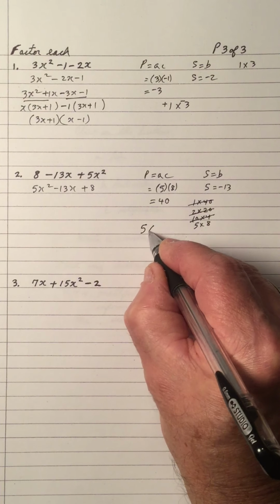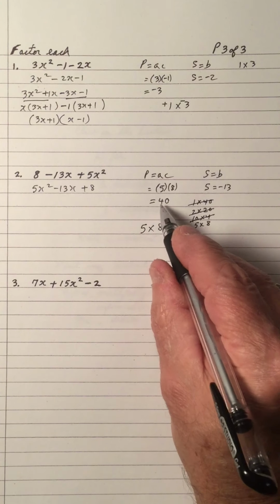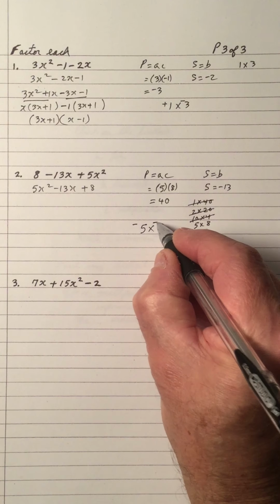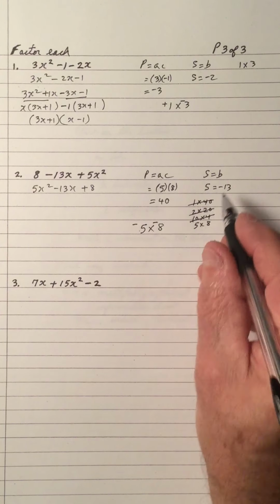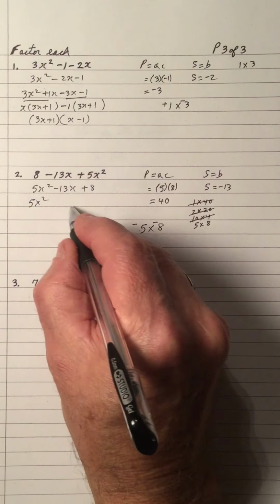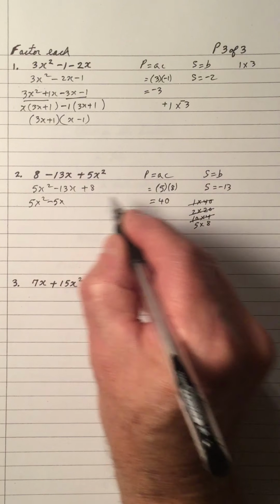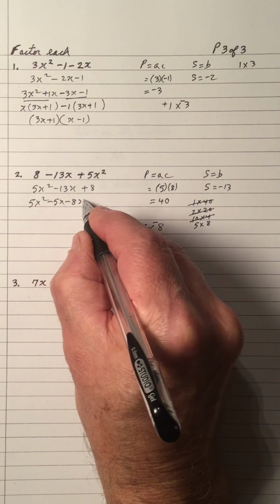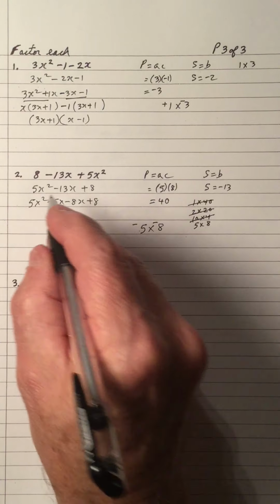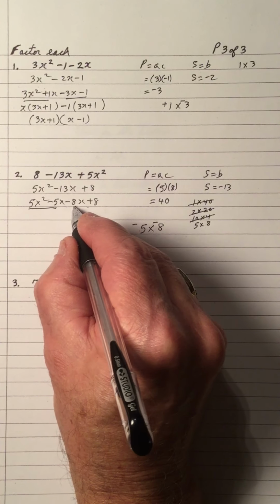So it's 5 times 8. Multiply to give me 40, and add to give me negative 13, but they've got to be two negatives. So 5x minus 5x minus 8x. So the two factors are put in the middle with an x, and we break it up into two terms.